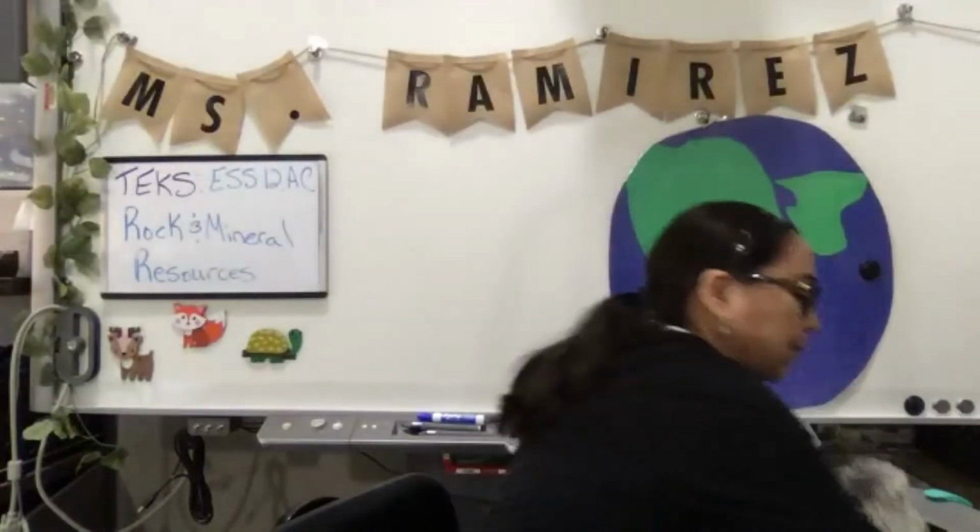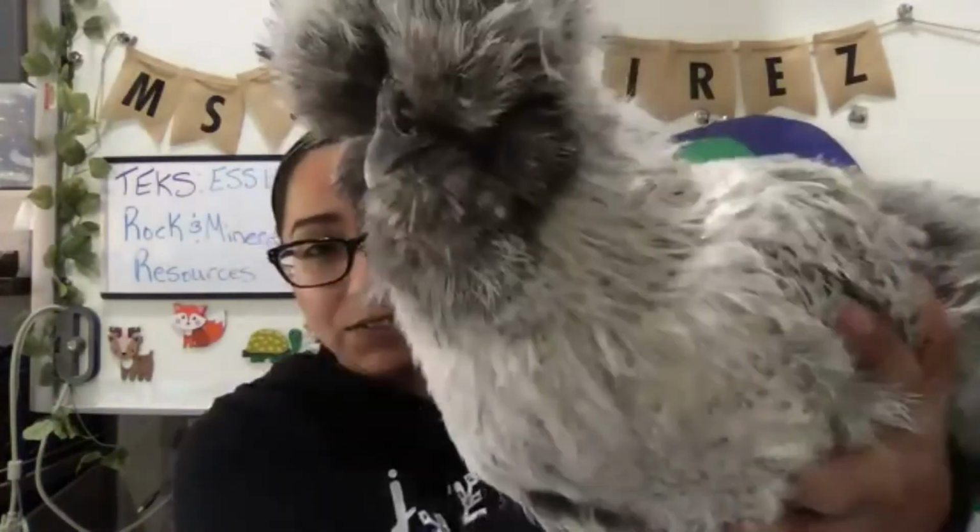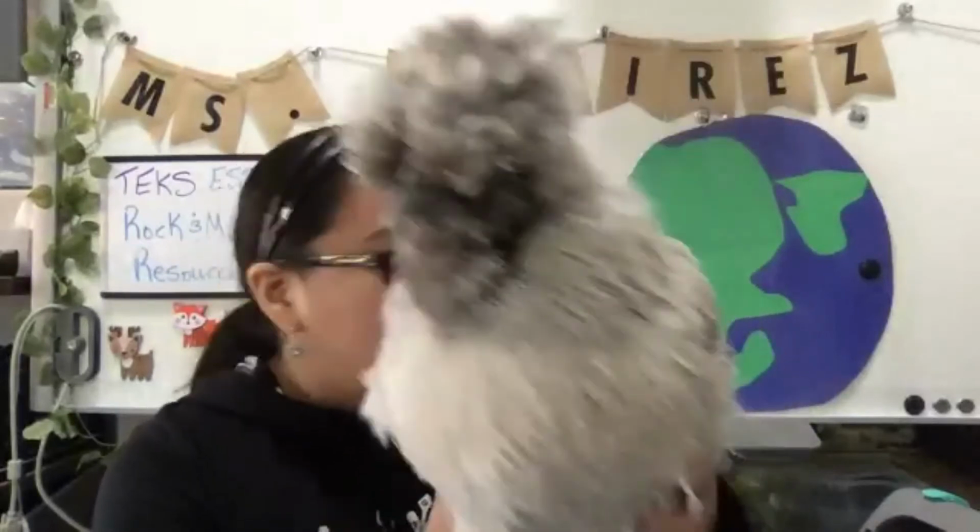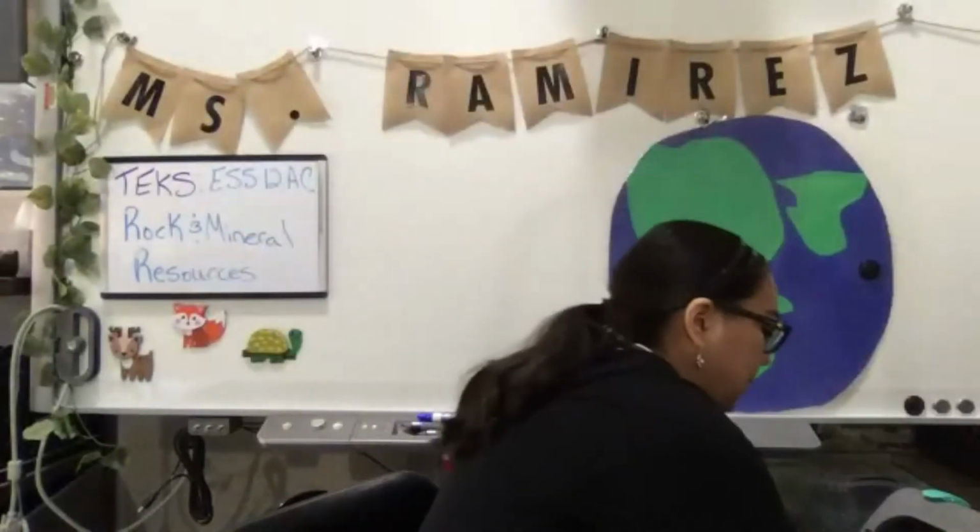This is Pepper. She's a blue silky chicken, and they get that name because they have a blue patch of skin around their ear. And if you guys were to touch her, she is super soft like silk. So she actually depends on earth resources like rocks and minerals. So I'm gonna go ahead and put her up. It is interesting to see her when she's eating those crushed rock and pebbles. Again, it just helps with their digestion.